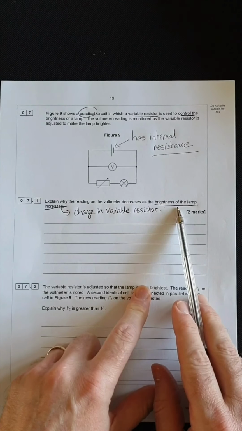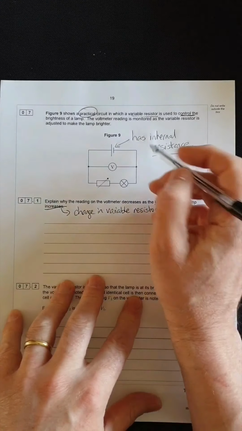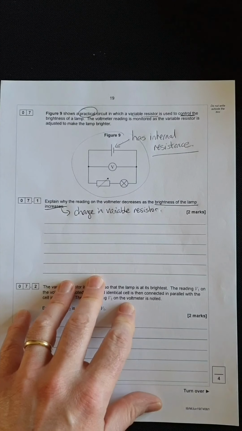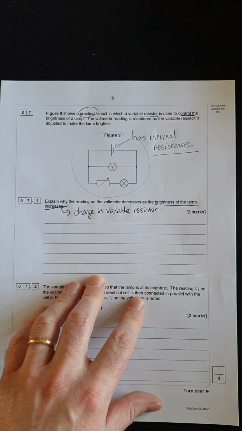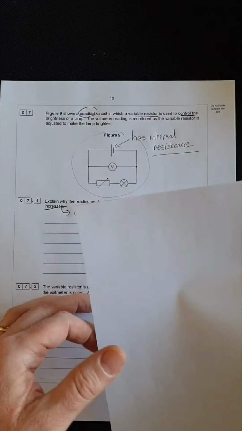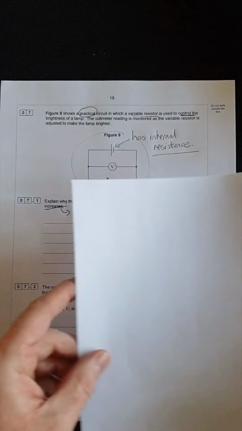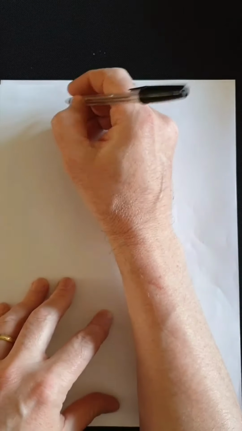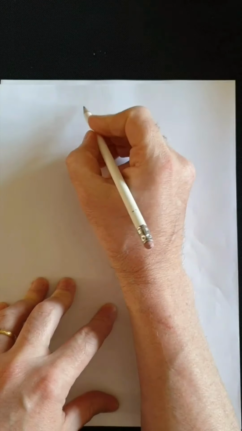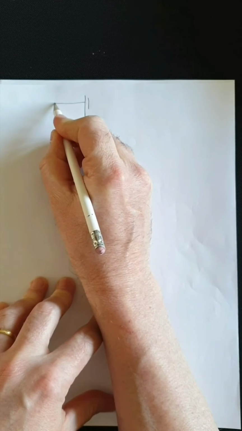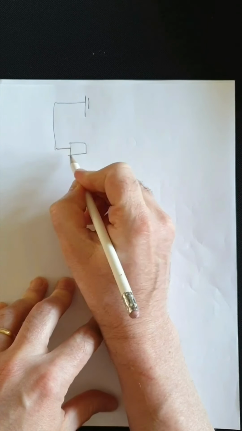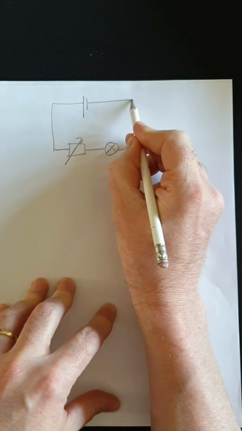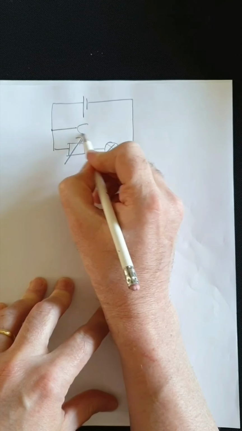Okay. Second thing I'm going to think about is I now know that this should have internal resistance here. So I'm going to just redraw my circuit just to make sure that I've fully understood what exactly it is that I'm looking at. So if I was to redraw this circuit, I had a circuit that looked like this. I had the variable resistor and I had my lamp, and here was my voltmeter.